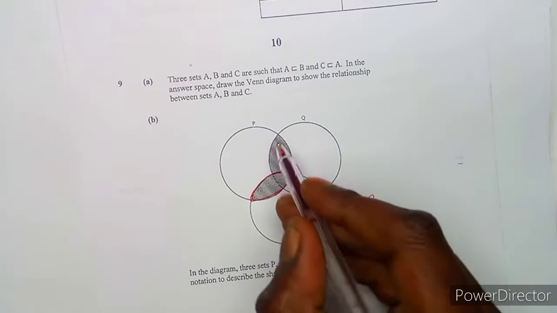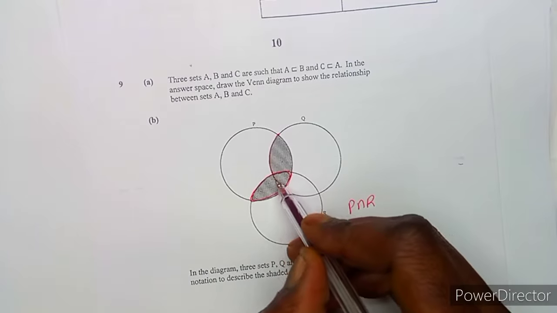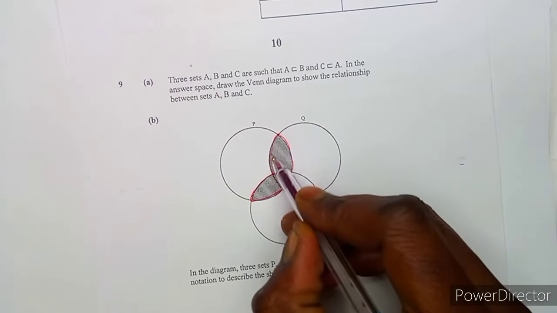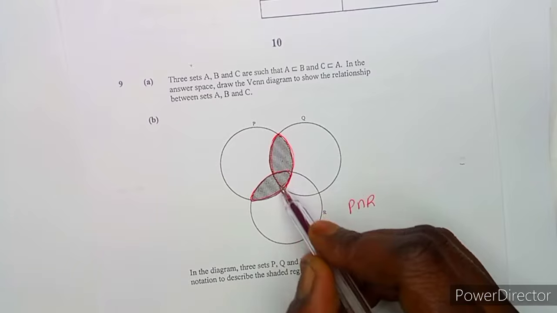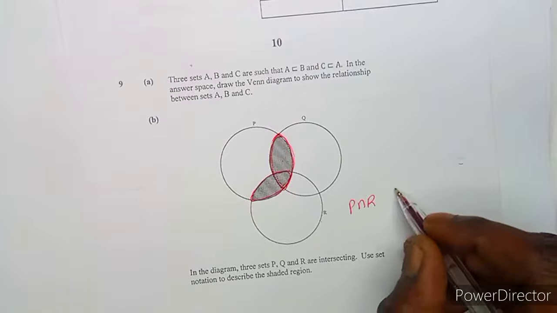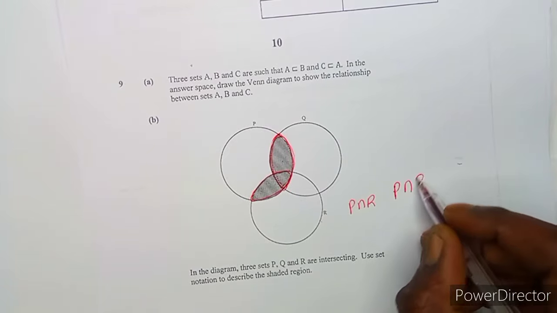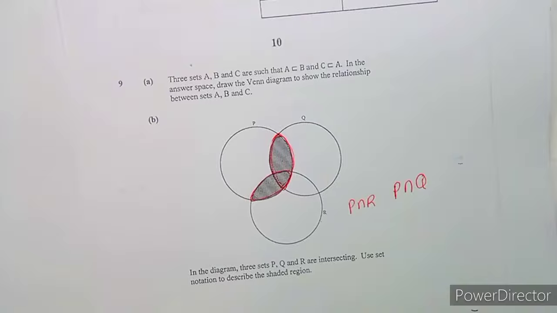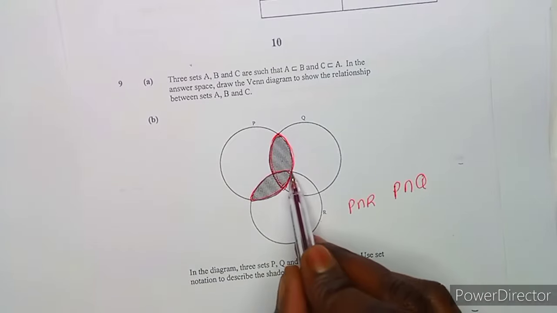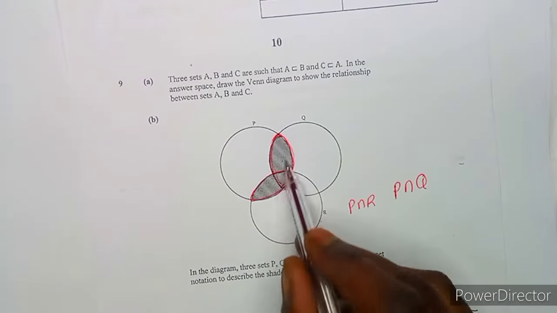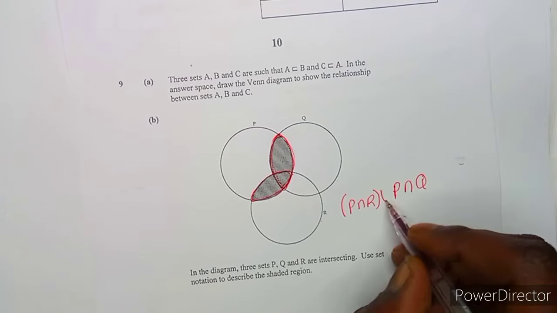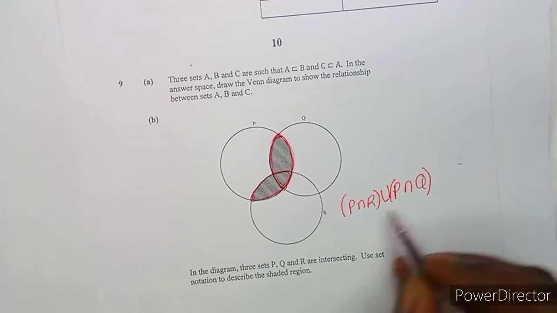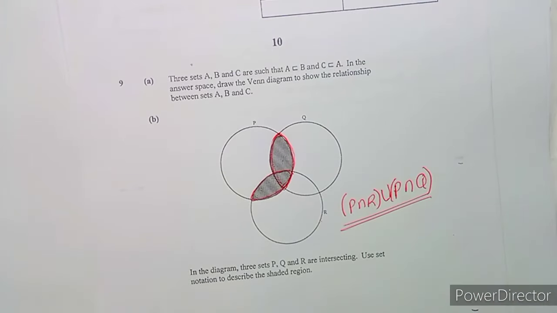If we take this region here, please follow what I'm doing, it represents P intersection Q. That is what it represents. So what you can see is that these two regions are simply combined together. This means it's P intersection R union, that is to combine. So you combine the two like that. That's your set notation there.